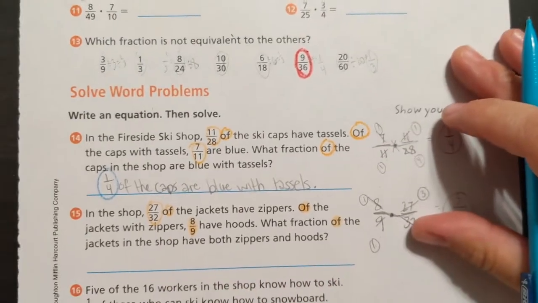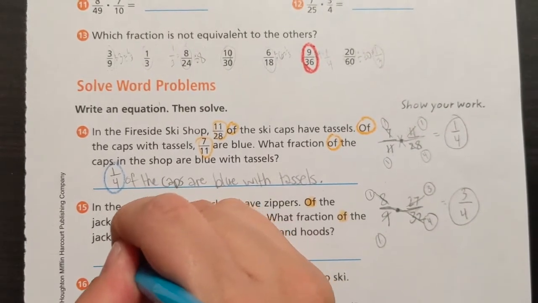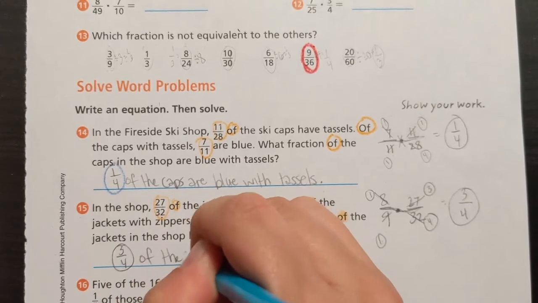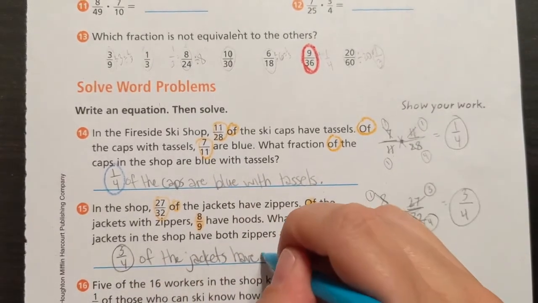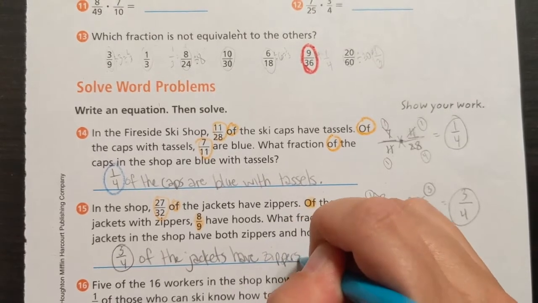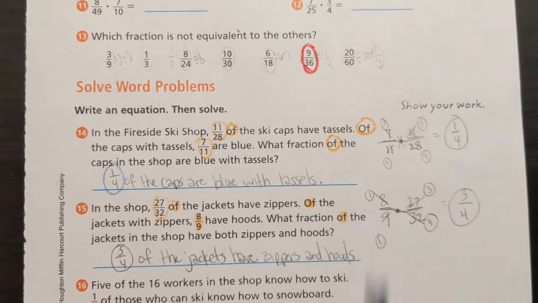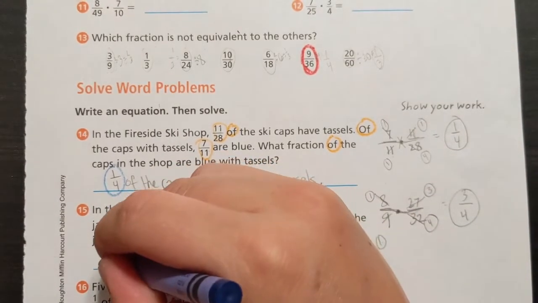Hopefully you got 3/4. What fraction of the jackets in the shop have both zippers and hoods? 3/4 of the jackets have zippers and hoods. Let me use my blue. Okay, we're down to our last story problem on here.